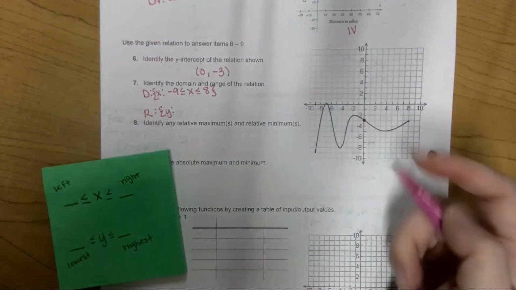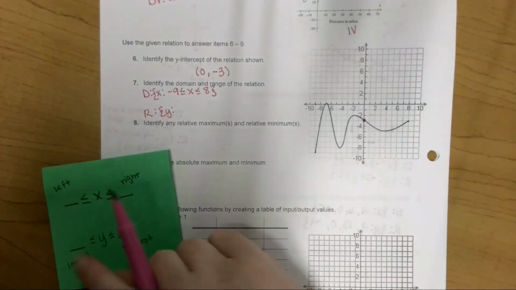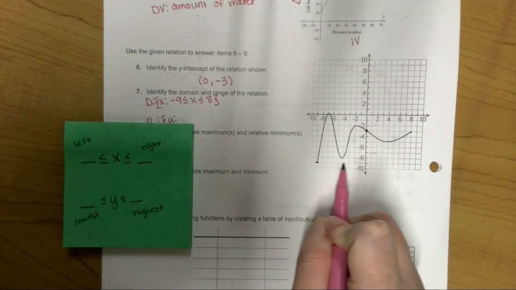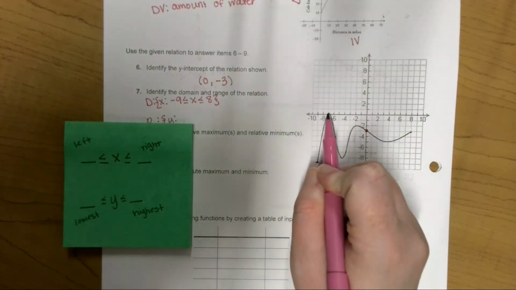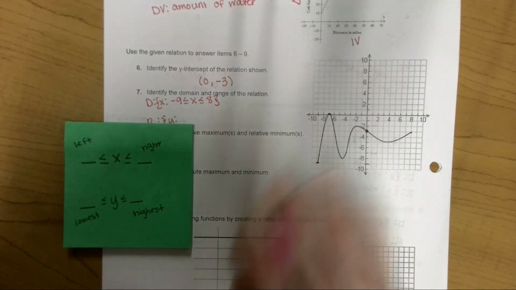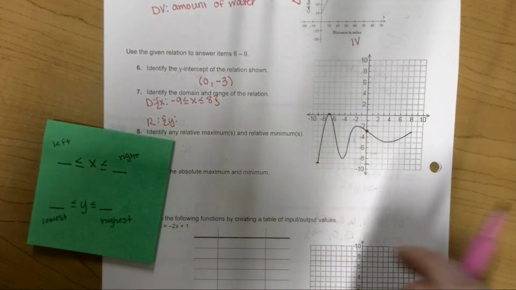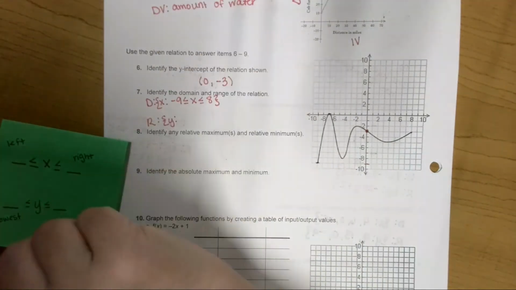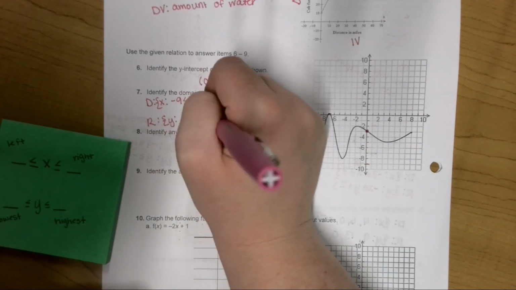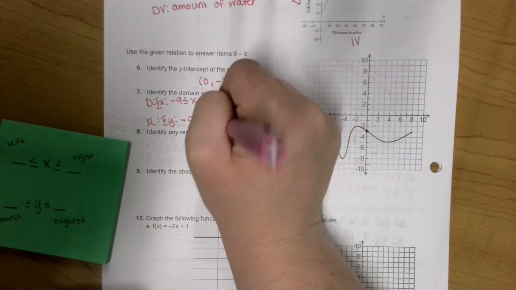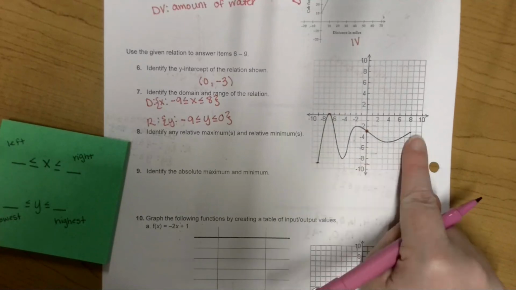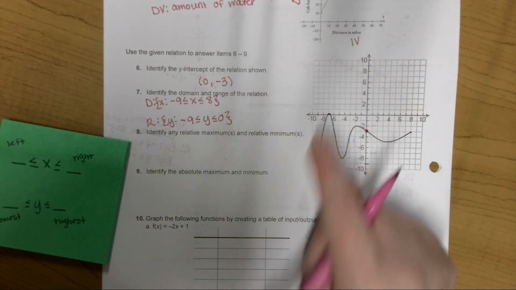Okay, my range, we're going to go from the lowest point to the highest point. So my lowest is down here at -9. My highest is right here. It's right above 0, but we're just going to estimate and say it's 0. All right, so my range goes from -9 to 0. Okay, so left to right, lowest to highest.